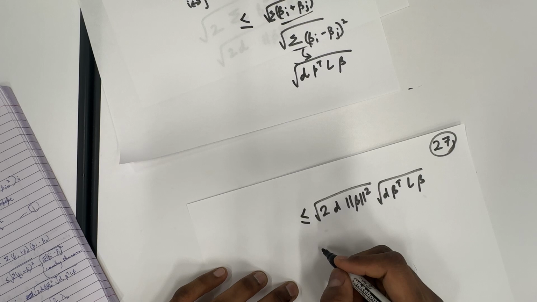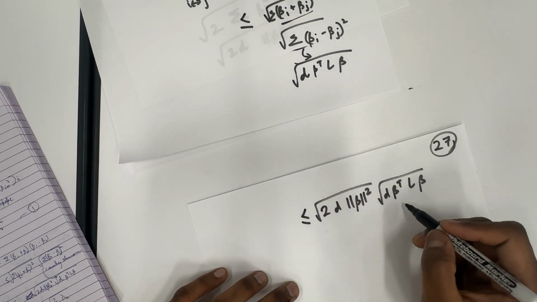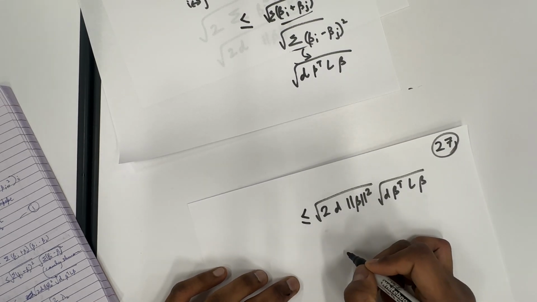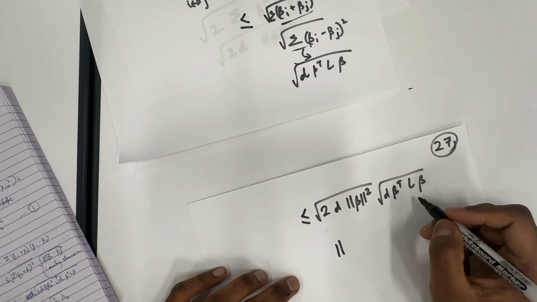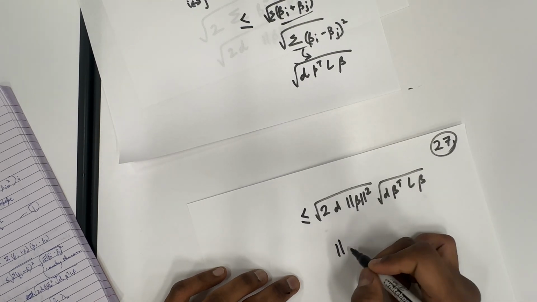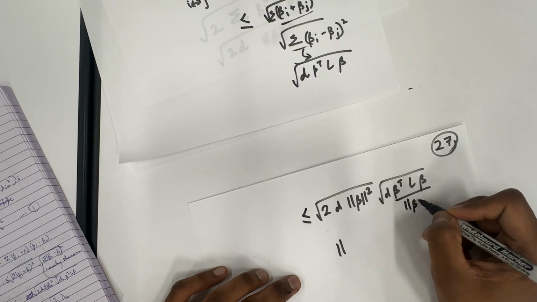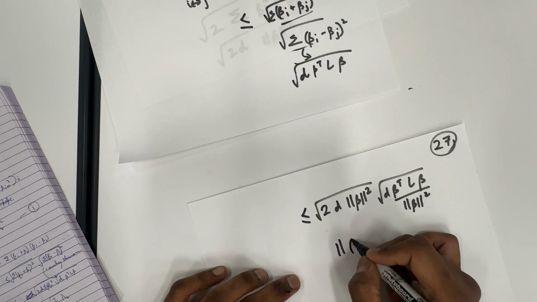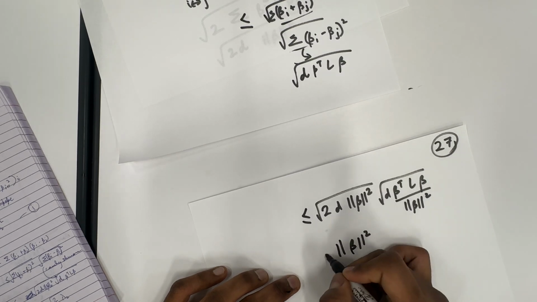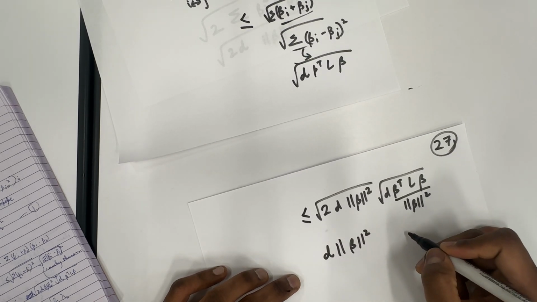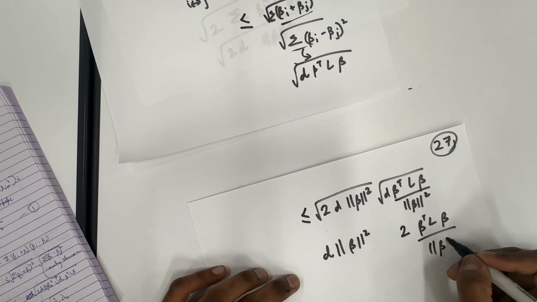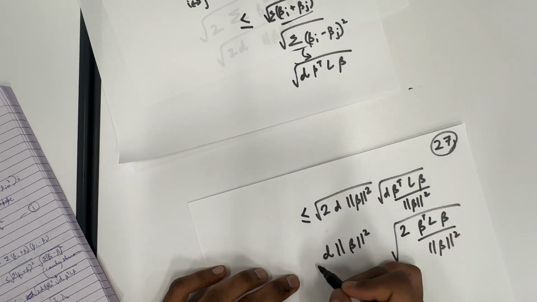So what I can do now is take the d outside, and multiply and divide by the norm of beta squared. So this becomes norm beta squared times d times 2 times the square root of beta transpose L beta divided by norm beta squared.